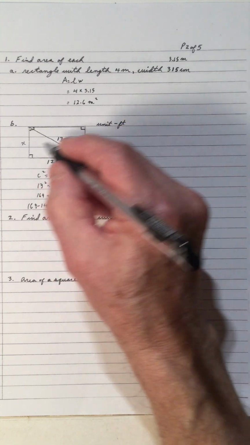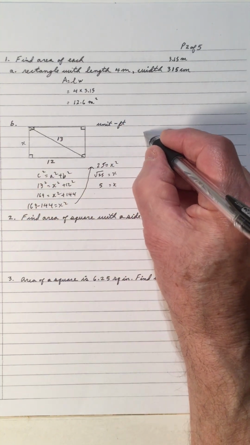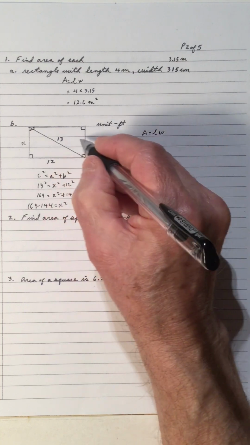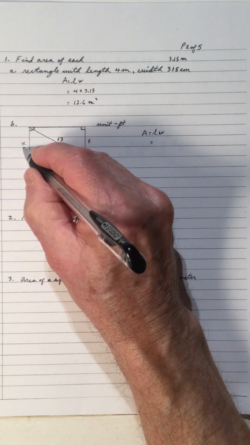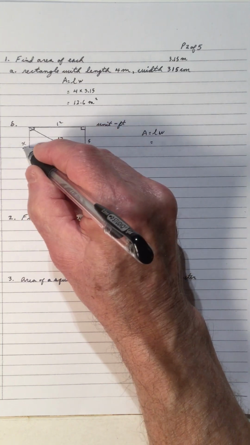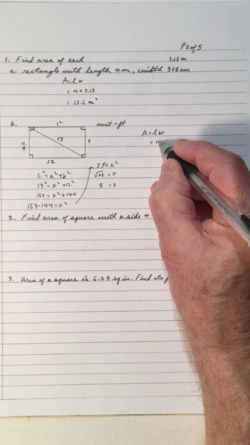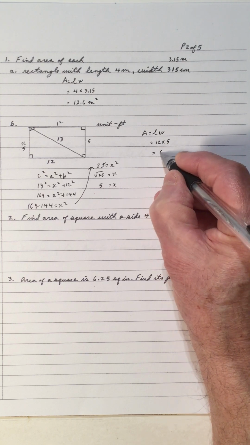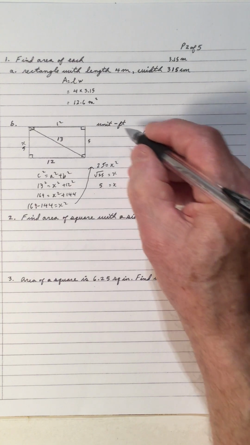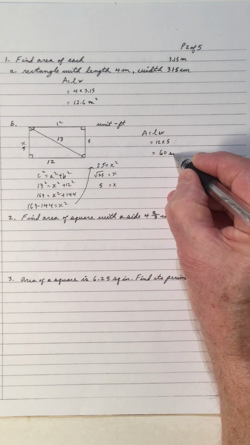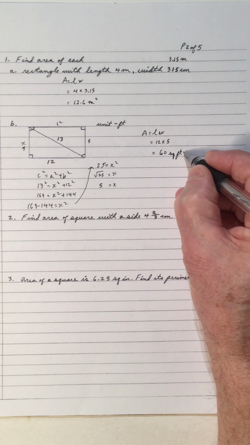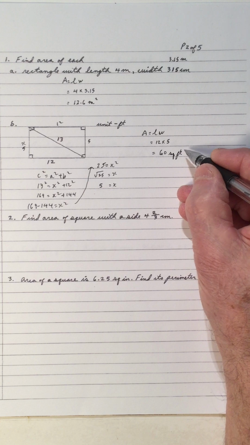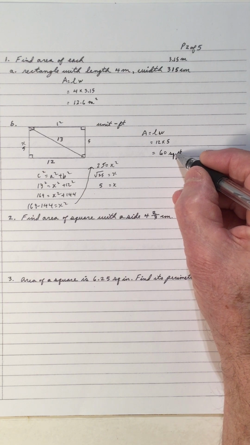So x is 5. So that means that the area is length times width. So this is 5 and this is 5. Opposite sides are equal. So the length is 12 and the width is 5. Multiply and we get 60. And the units are feet, so let's go square feet. Again, I could do ft with a 2 on the top, which is a square. So 60 is the answer.